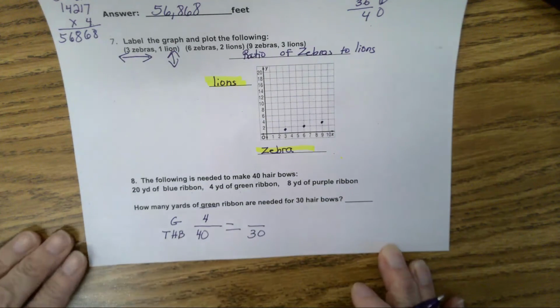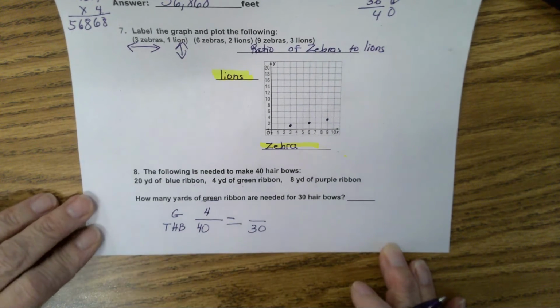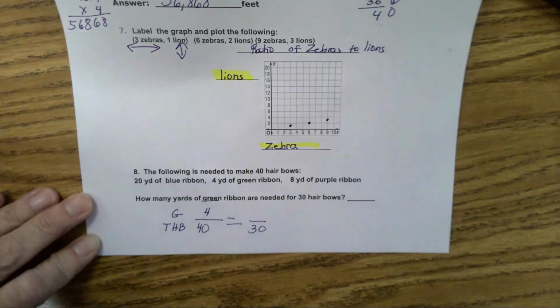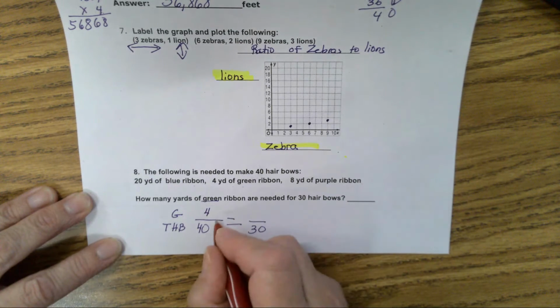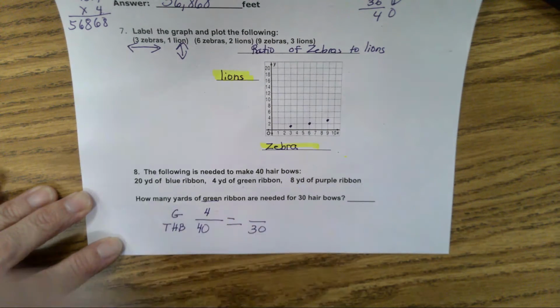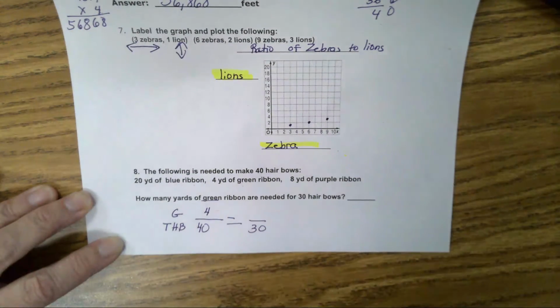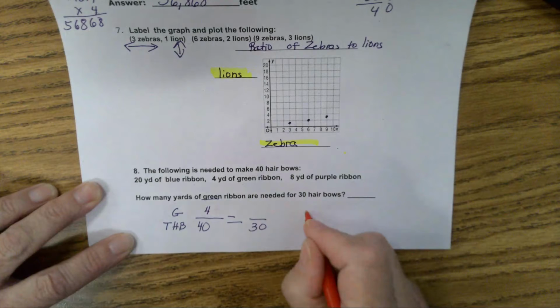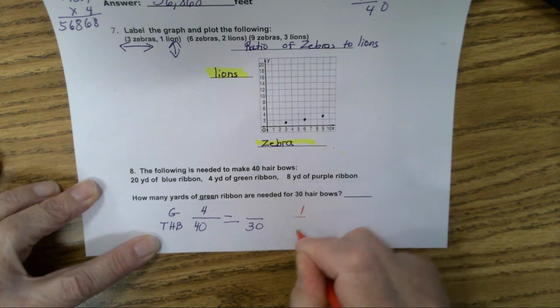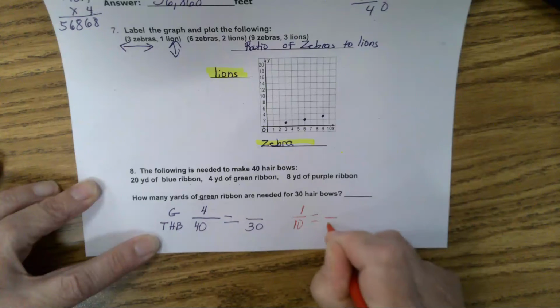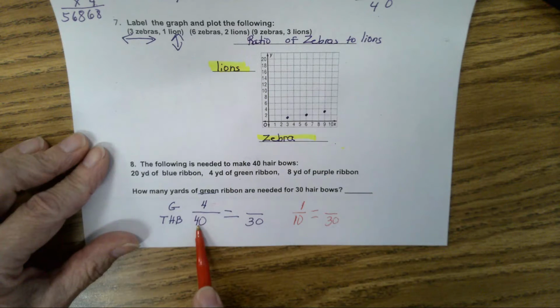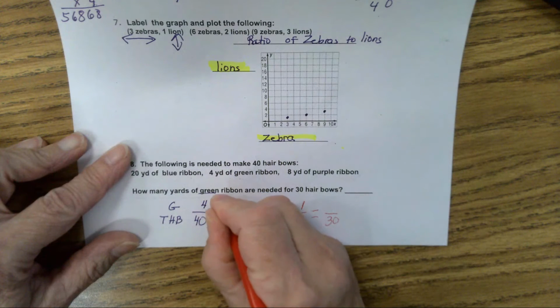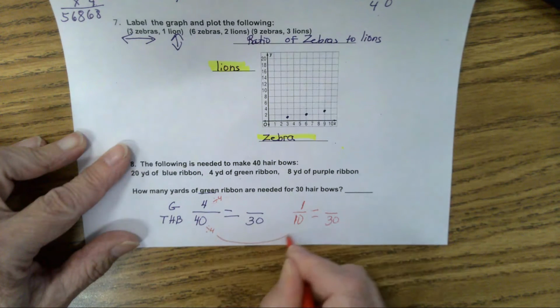Can 40 turn into a 30? No, so let's scale it down. So I am going to simplify this to 1 over 10, right? 4 over 40 equals 1 over 10. So if I have 1 over 10, can that turn into a 30 pretty easily? Yes. Does everyone see how I went from 4 over 40 to 1 over 10? Divided them both by 4. Divide by 4, divide by 4, and that's how I got the 1 over 10.